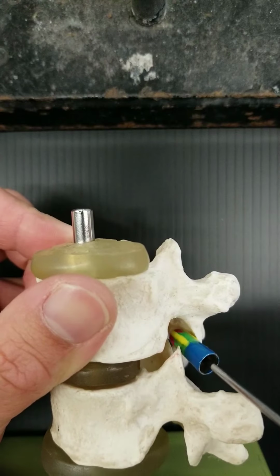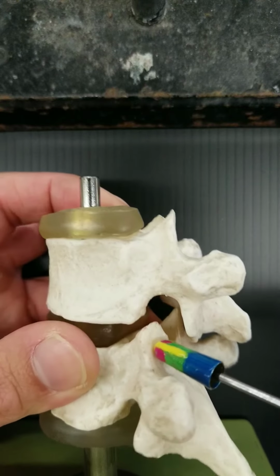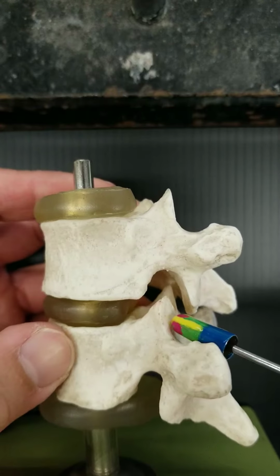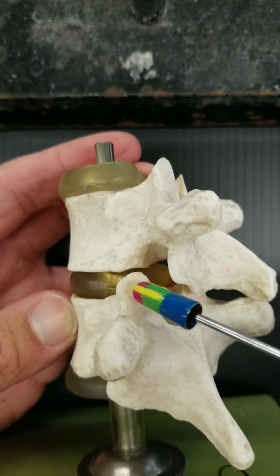There's this one here on the underside of this vertebra, and this one here on the superior portion of this vertebra. So on this lower one, this would be the superior articular facet, while this one on this vertebra is the inferior articular facet.